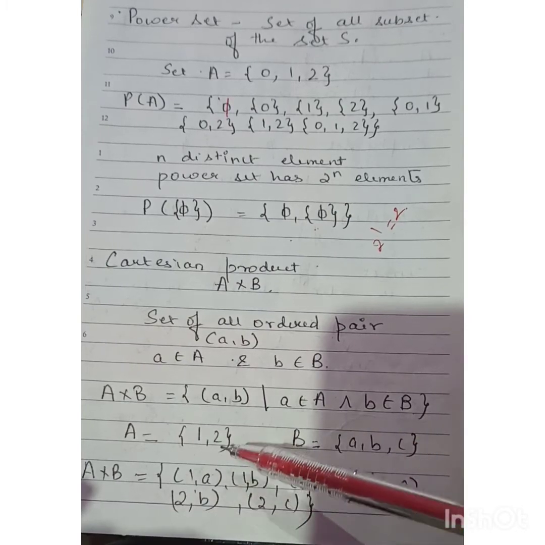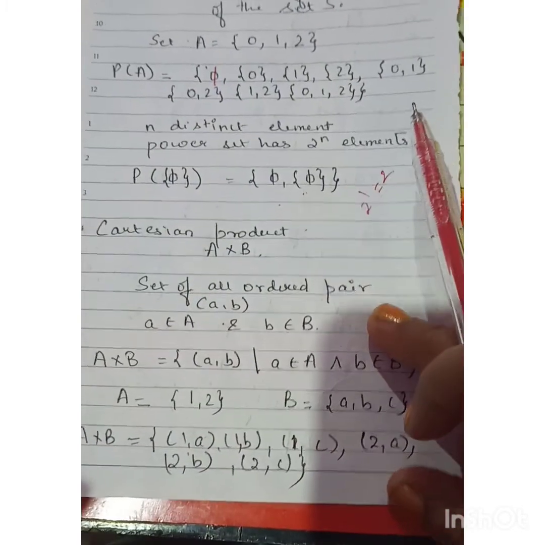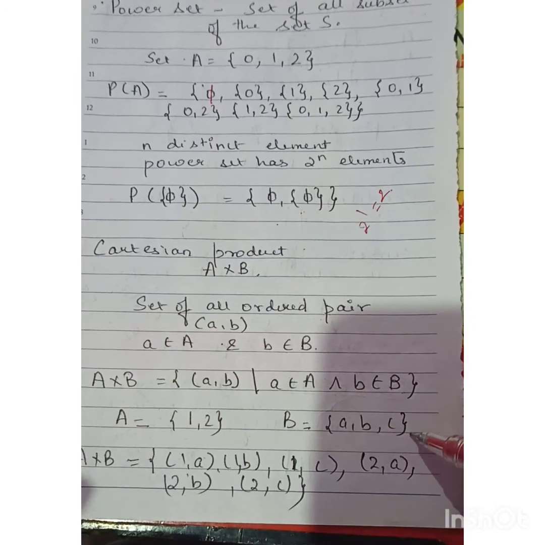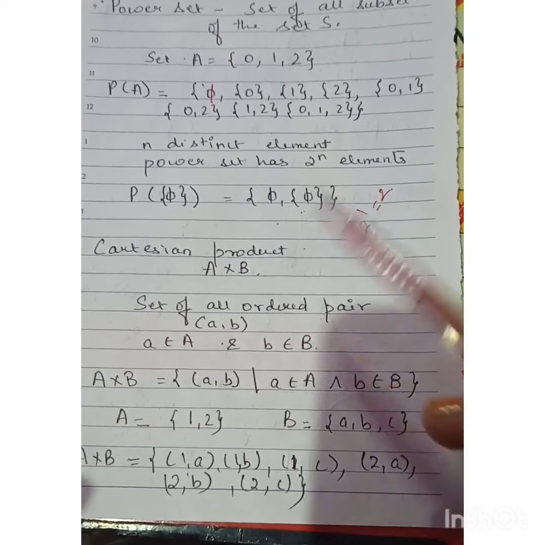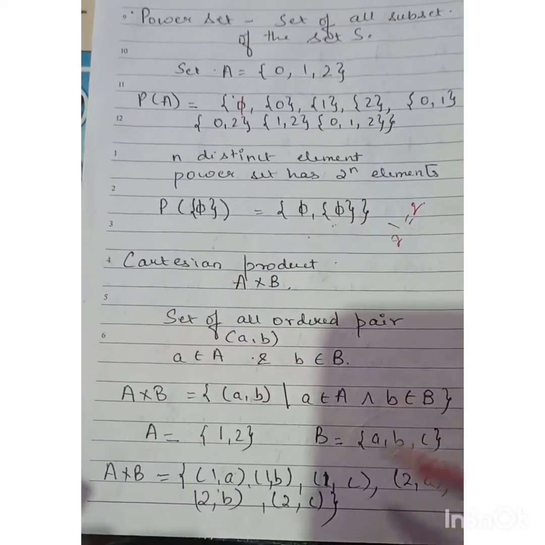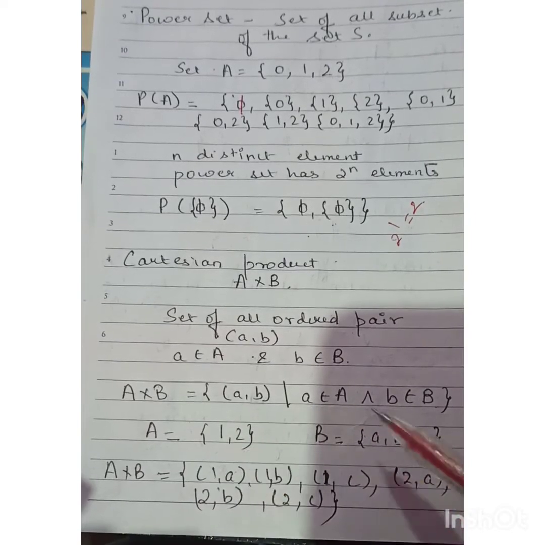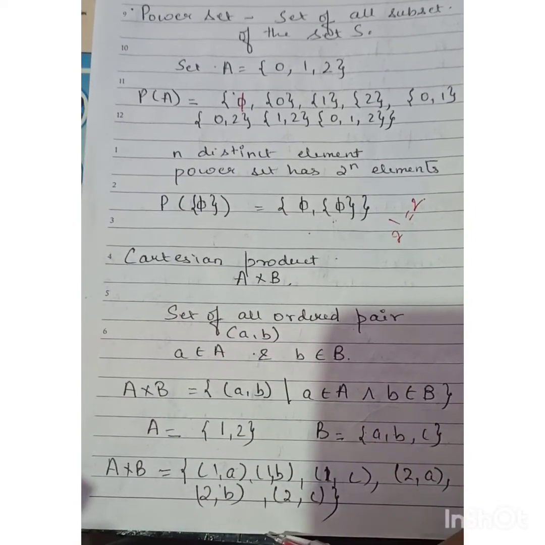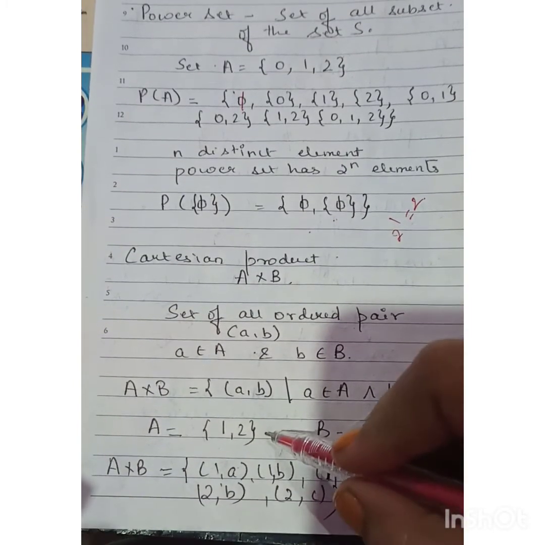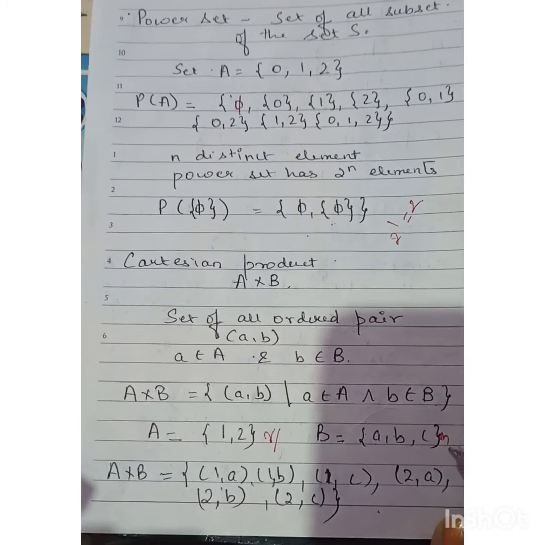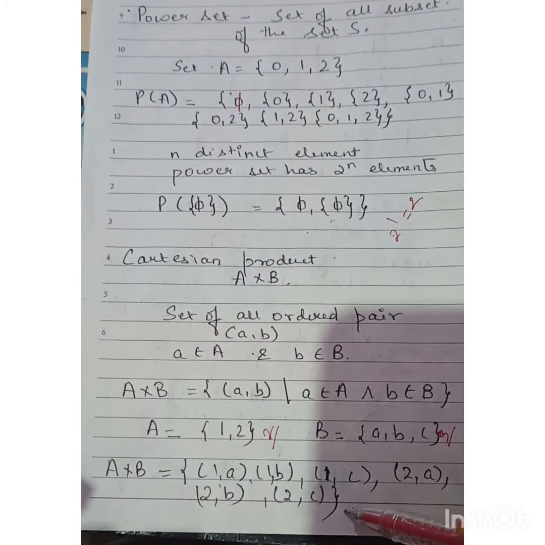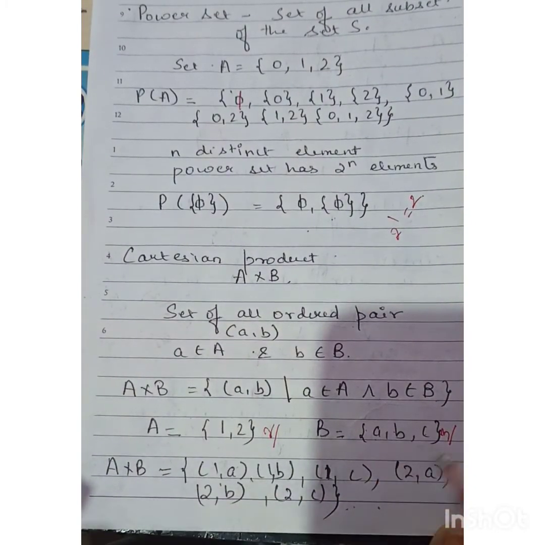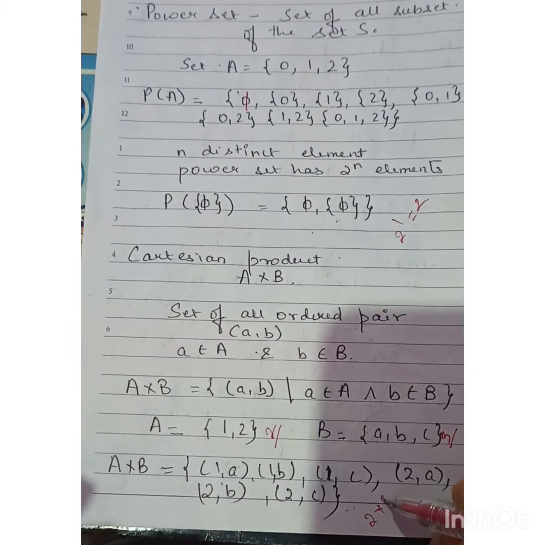So here the example is, we have A equals {1, 2} and B equals {a, b, c}. We have to perform the Cartesian product of this: (1,a), (1,b), (1,c), (2,a), (2,b), (2,c). Similarly, we have all the possible combinations. Here in this set we have 2 elements, here we have 3 elements. So the number of elements in A cross B is 2 cross 3, that is 6.